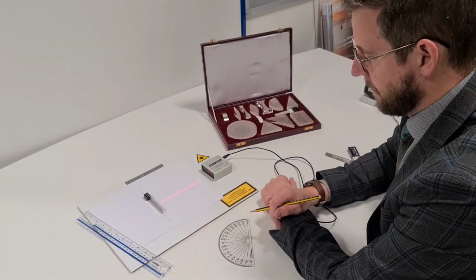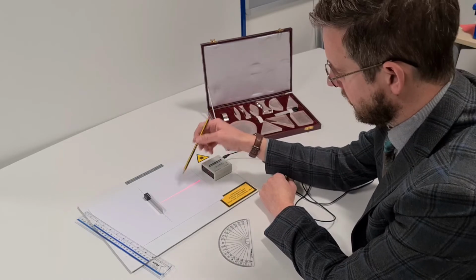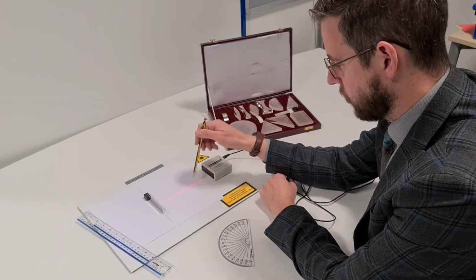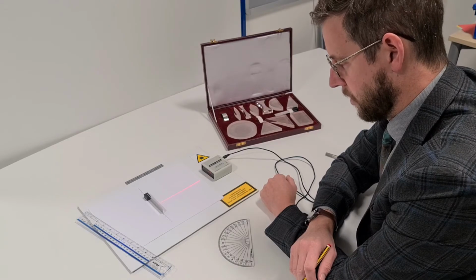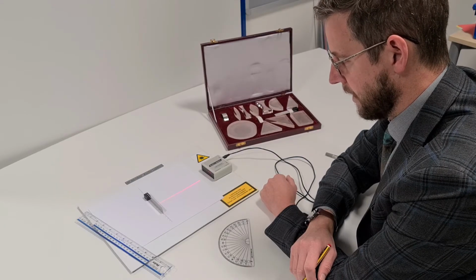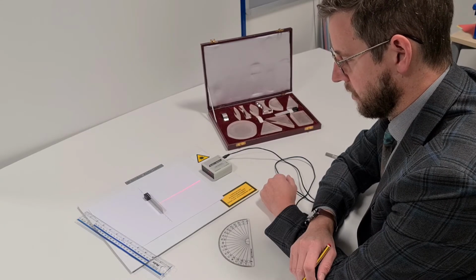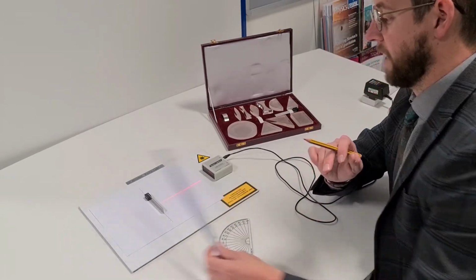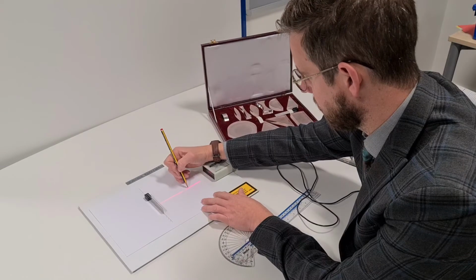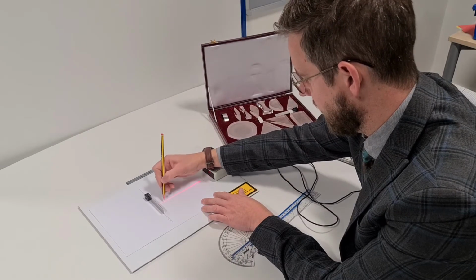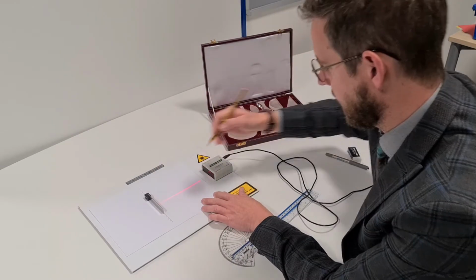Now, what you can see is happening at the moment is that the light is hitting the mirror and is bouncing straight back towards the laser. One of the things that I want to look at is what happens when the laser light does not hit in a straight line. So the first thing I'm going to do, now that it's lined up like this, is put two little X's here and here.